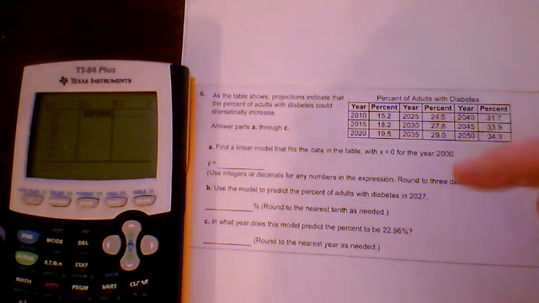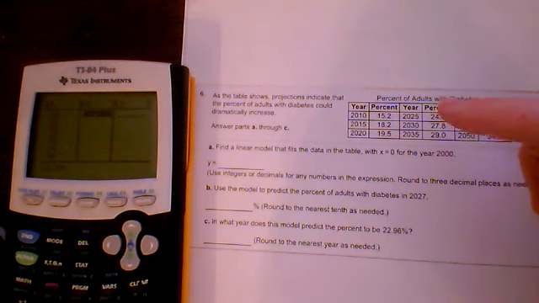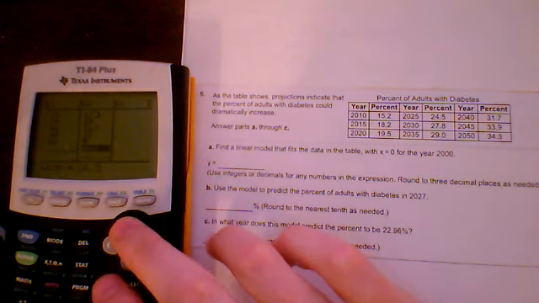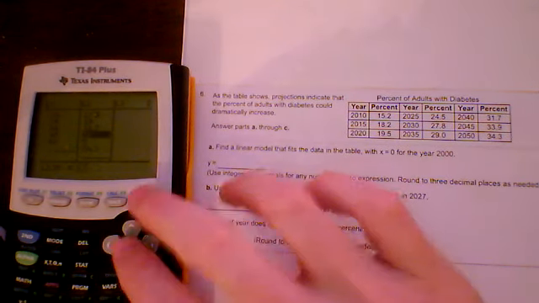And then we're going to go over to our L2 column, and we're going to put our Y values in there. So 15.2, 18.2, 19.5, 24.5, 27.8, 29.0, 31.7, 33.9, and 34.3. Whoops. Okay. Oh, I see. And you'll notice I made a little typo here.